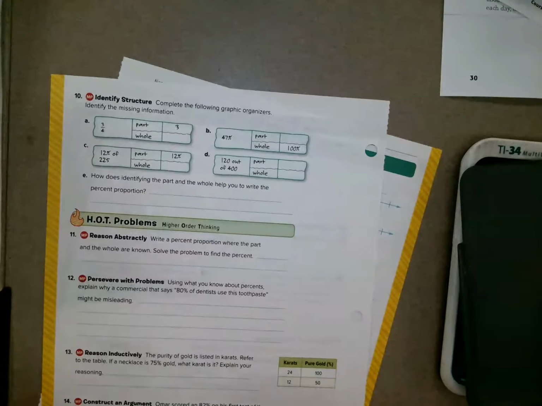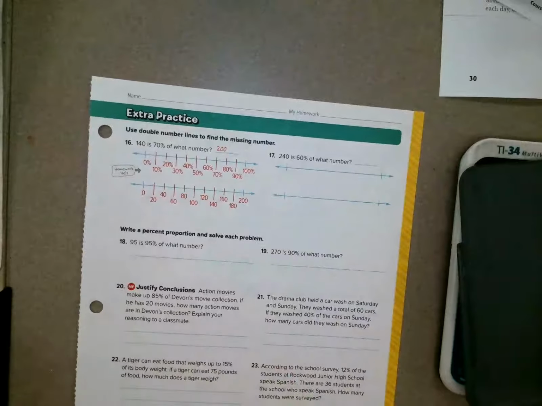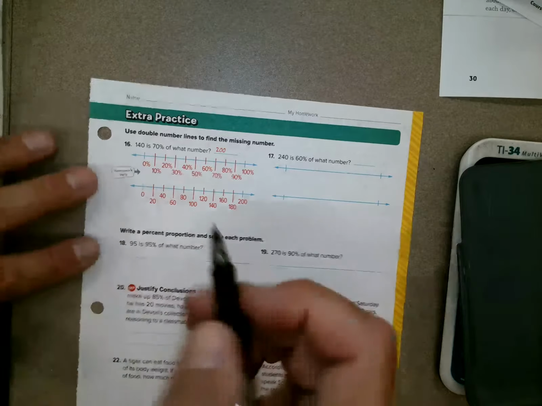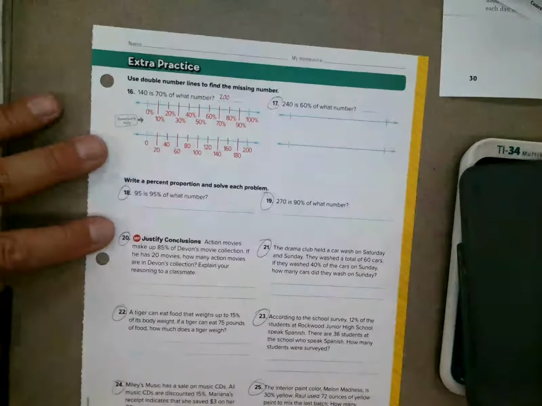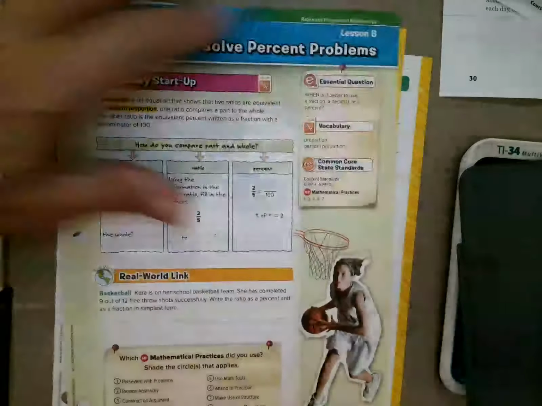Okay. And I'll have you flip the page over. On this page, we're going to do 10, 11, and 13. Okay. And then we're going to jump to this page right here, and we're going to do 16 through 25. Okay, so it's actually 17 through 25, right? So this is something that we need to work on together. So anyway, let's get started here.